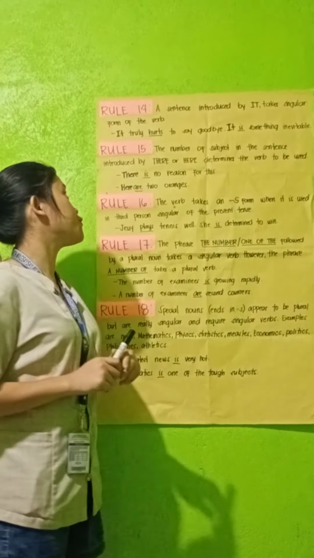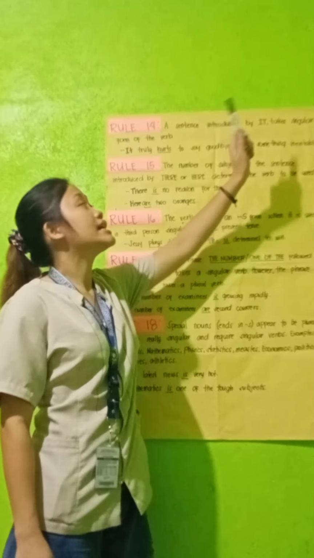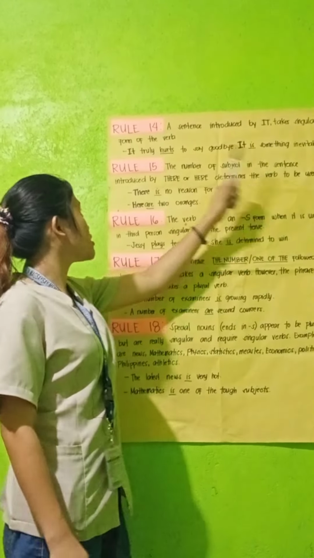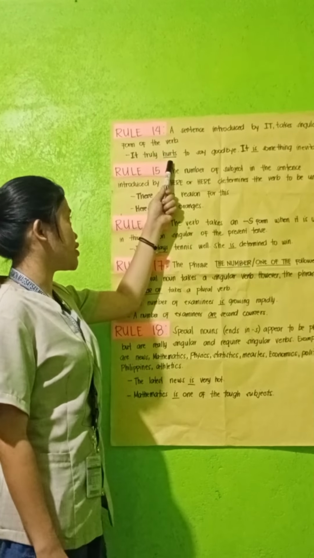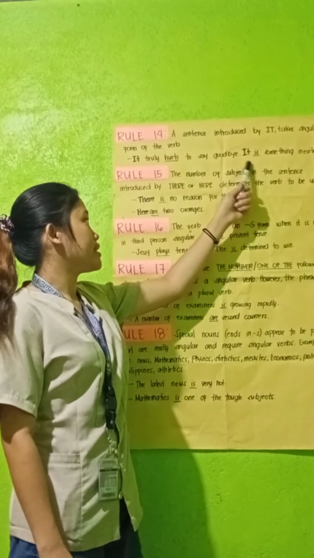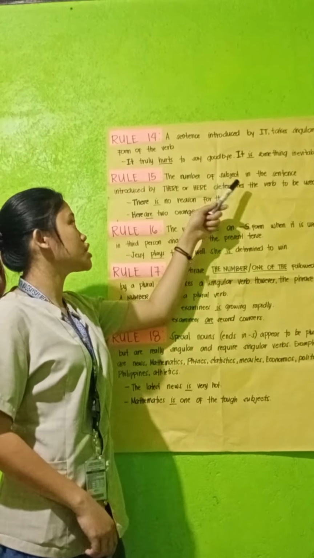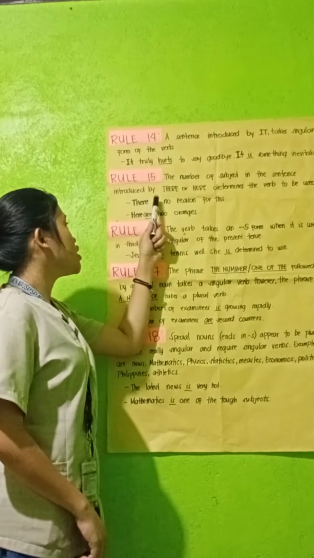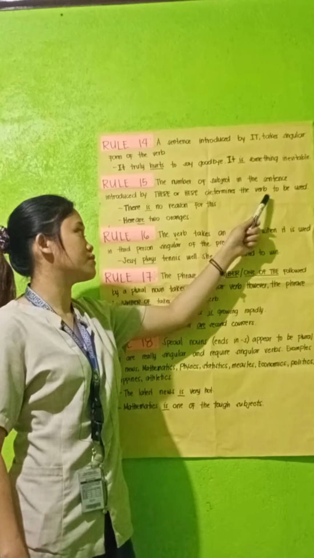Rule number 14. A sentence introduced by the word it takes the singular form of the verb. For example, it truly hurts to say goodbye. It is something inevitable. Rule number 15. The number of the subject in a sentence introduced by there or here determines the verb to be used.